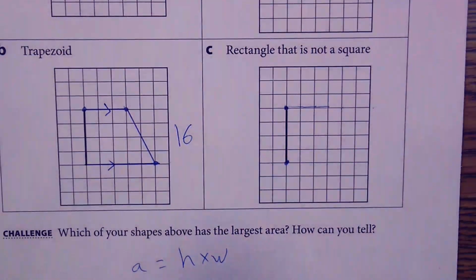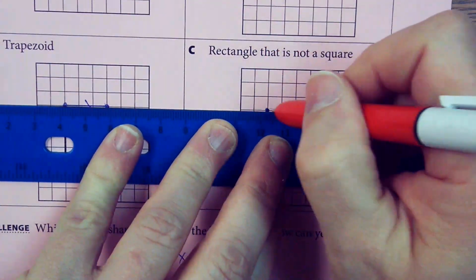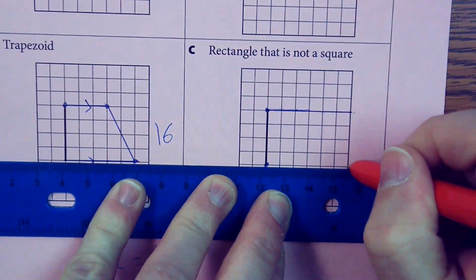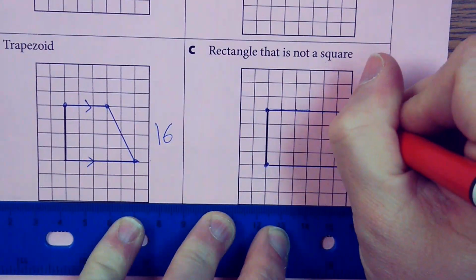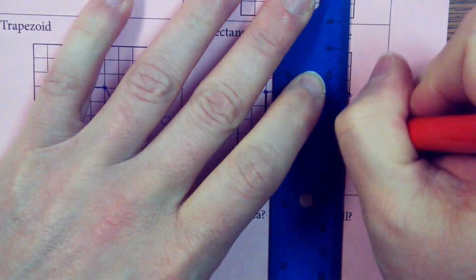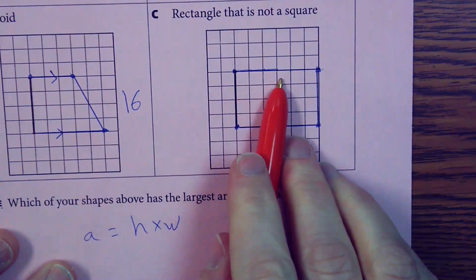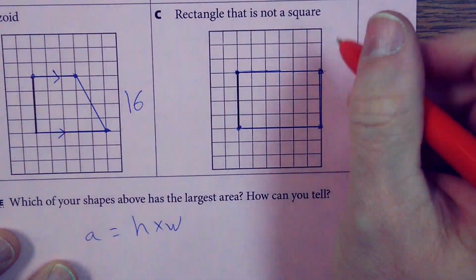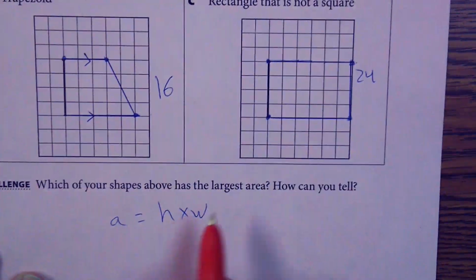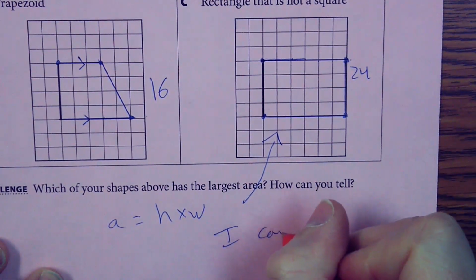But you know what, maybe I better finish this last one so I can actually find one that is larger. And I'm going to take this one all the way out. So that I have, this is going to be hard to do this side, but I'll do my best to make it dark. And then I look at this one. It's 4 tall, 1, 2, 3, 4, 5, 6 wide. 4 times 6, 24. Ha-ha! So which of my shapes is the largest? Well, it's going to be this one. How do I know? Because I counted the squares.